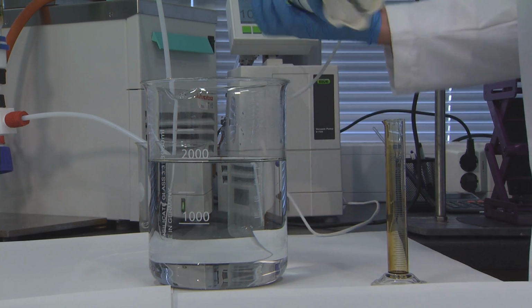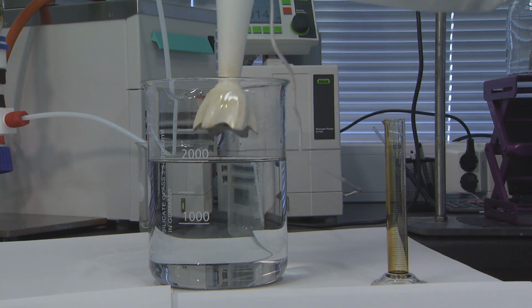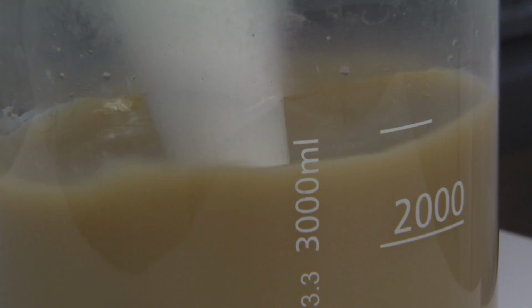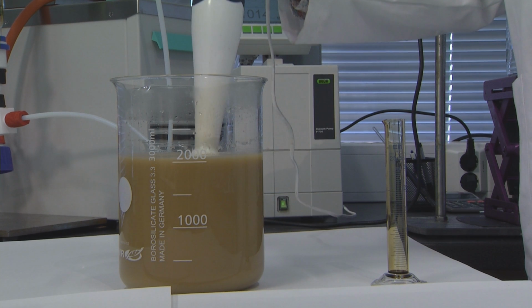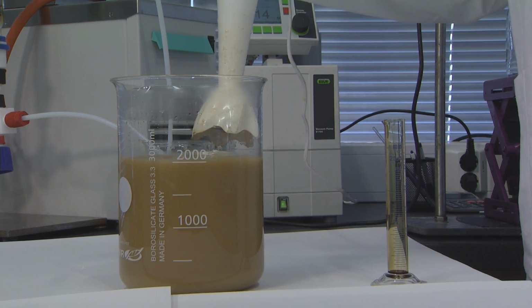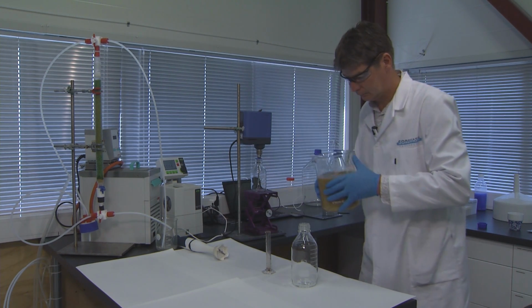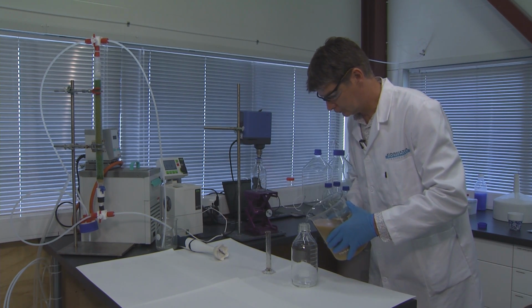Here, we simulate this problem by preparing a stable oil-in-water emulsion using 10,000 parts per million of North Sea crude oil. While this is much higher than typically encountered for our produced water applications, it serves to exemplify a demanding scenario.